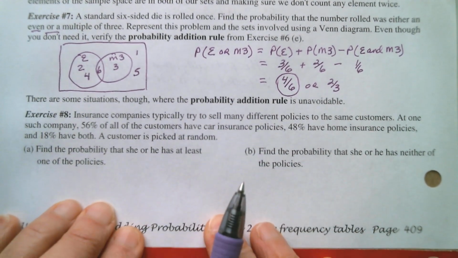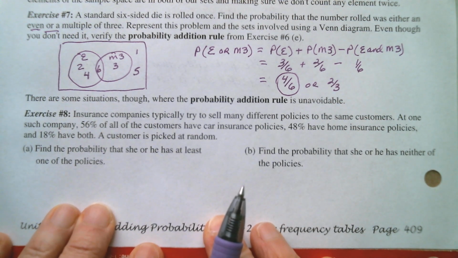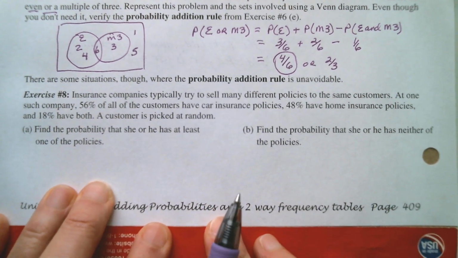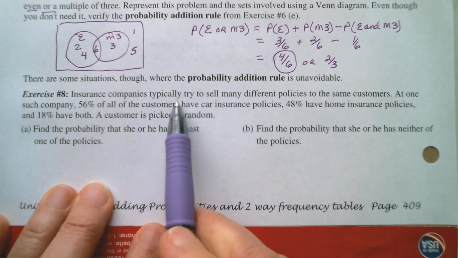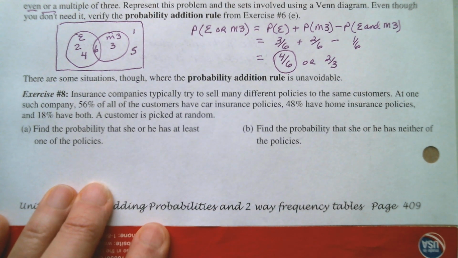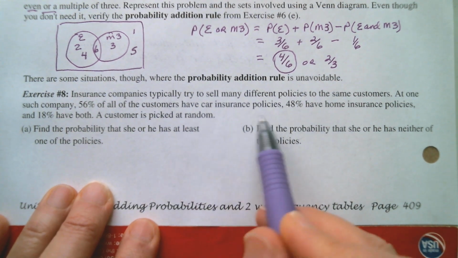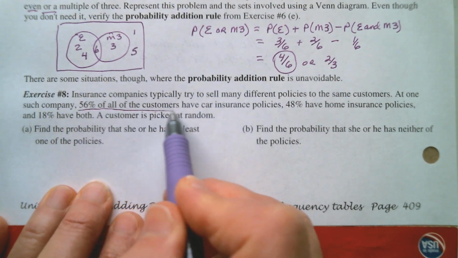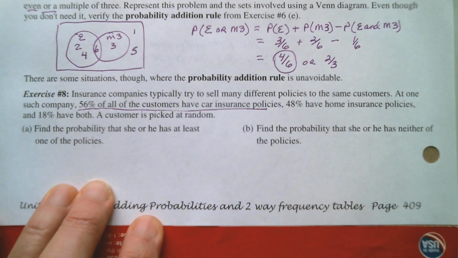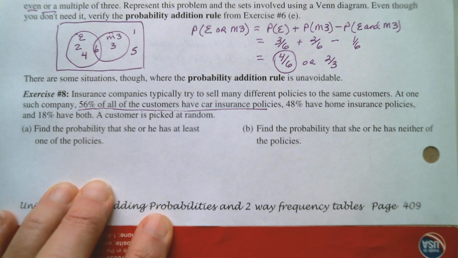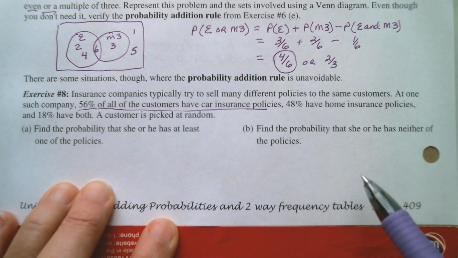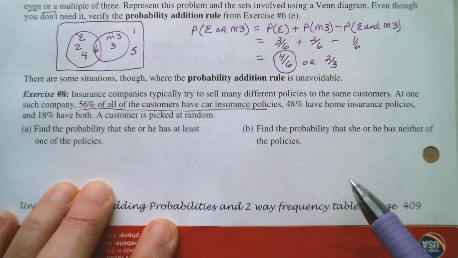There are some situations, though, where the probability addition rule is unavoidable. Insurance companies typically try to sell many different policies to the same customers. At one such company, 56% of all the customers have car insurance policies. So 56% is for car insurance. And 48% have homeowners insurance policies. And 18% have both.